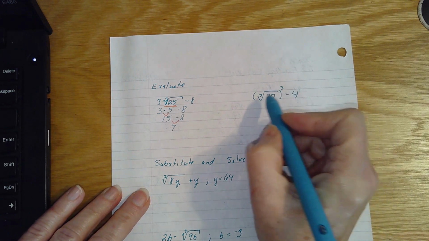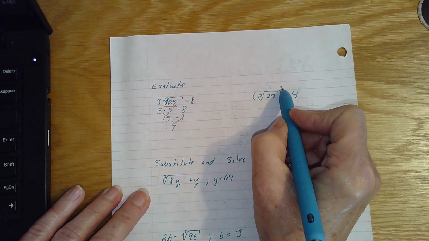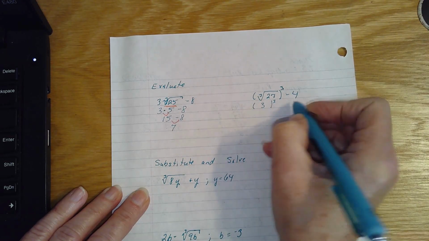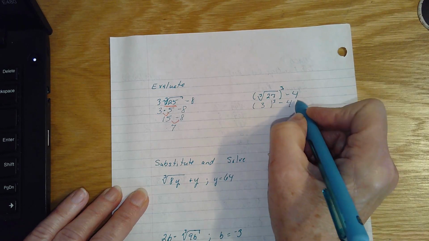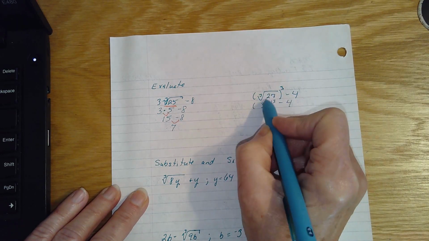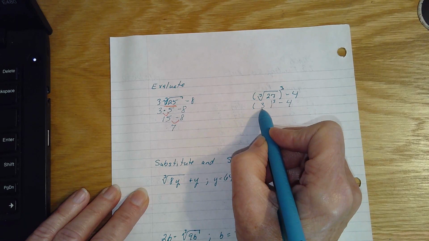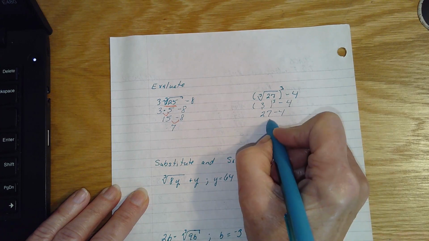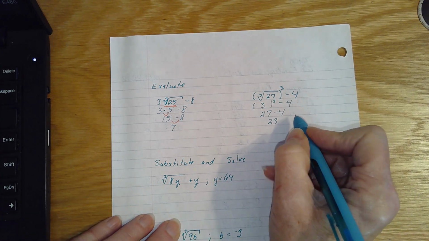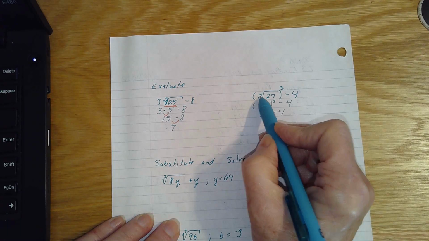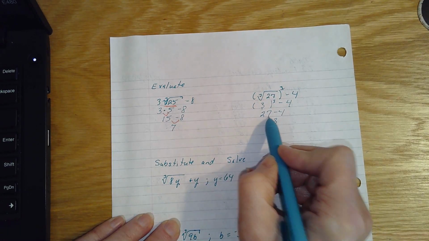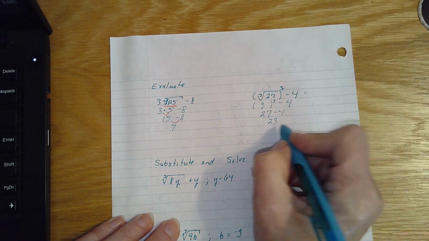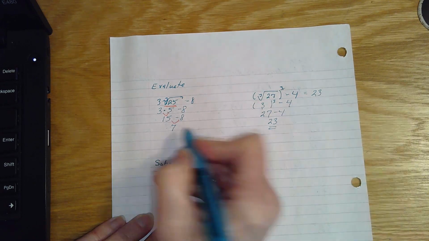Now, this one, I'm going to take the cube root of 27 to the third power. Well, the cube root of 27 is 3, and I'm going to take that to the third power. Let's not leave off my minus 4, so I'm doing the exponent first. 3 to the third power would be 27 minus 4, which is 23. Something to keep in mind, if I have the cube root of something cubed, I'm going to just get what's under the radical initially. Okay, so this one equaled 23.